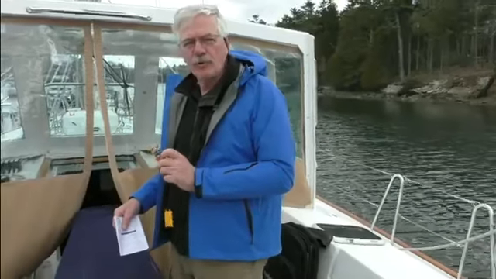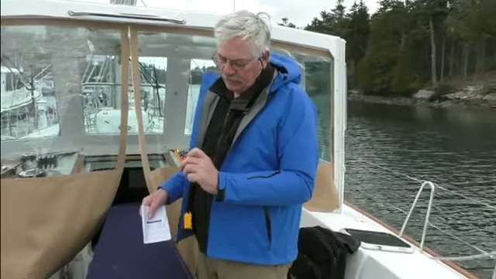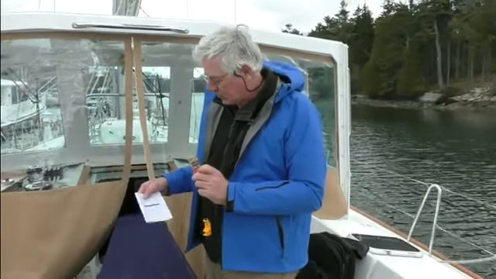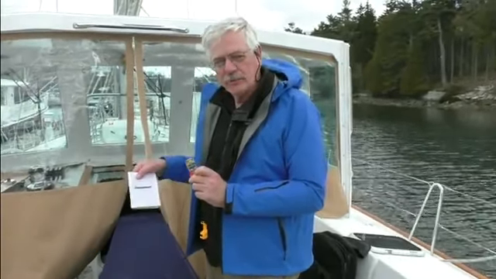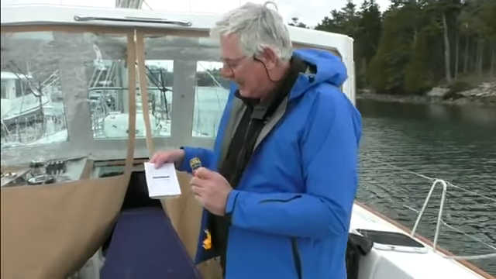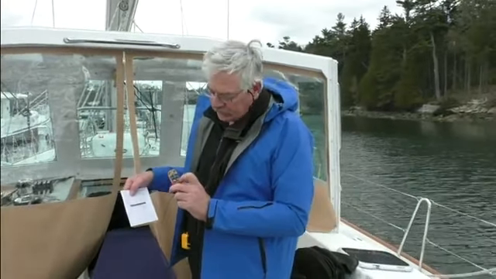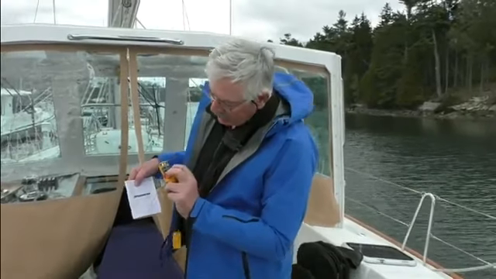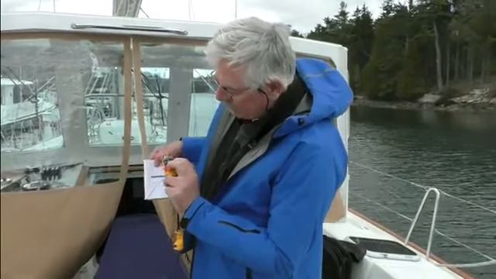Okay, now after you've programmed your MOB1, you're ready to come out and do some tests, and as I stated earlier, you're able to do 3 different tests on here. We're going to test the DSC function, and this is going to send a routine DSC call to your radio. So we're going to do that. Press that, hold it.